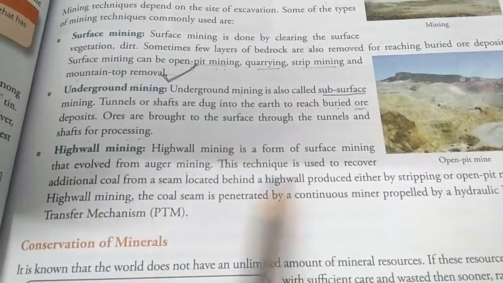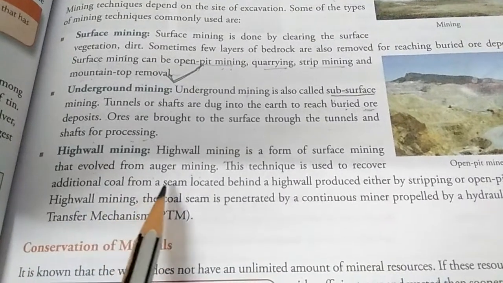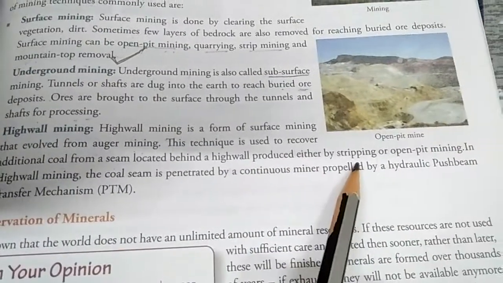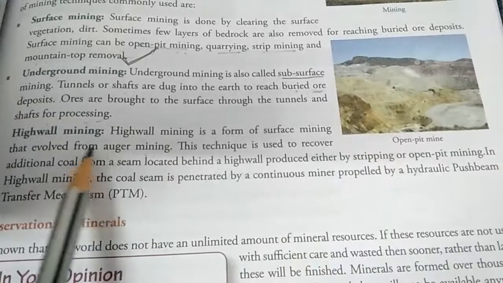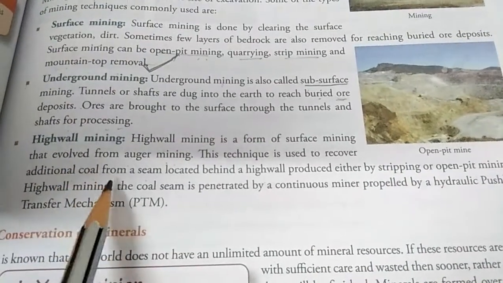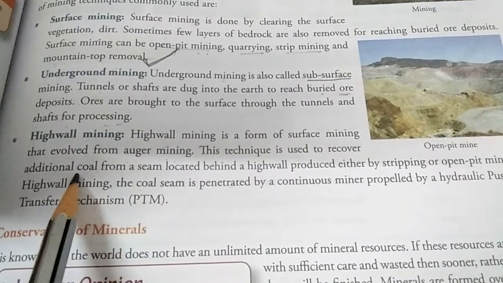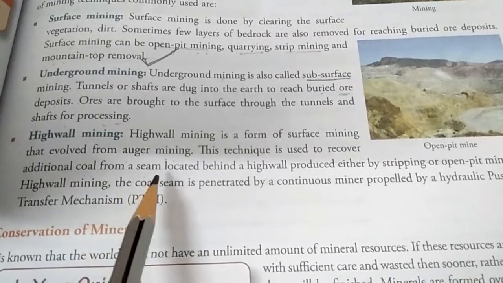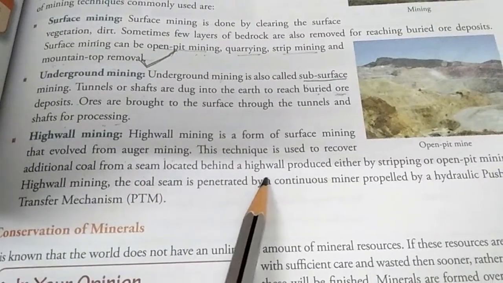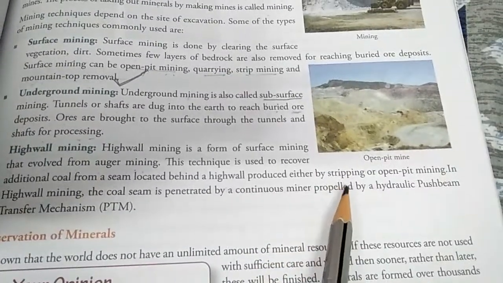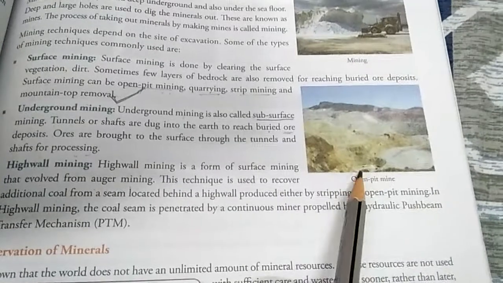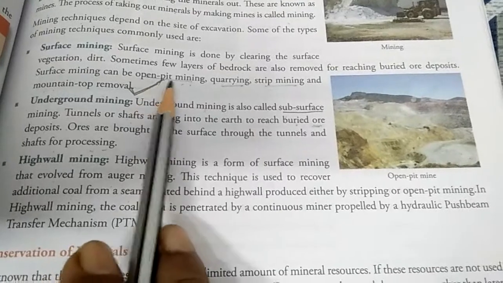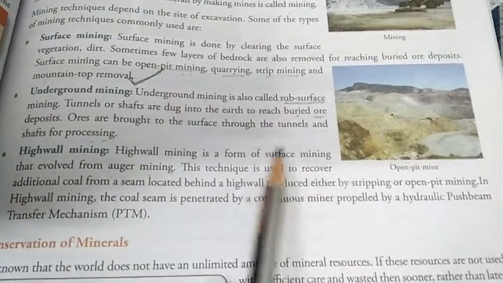This technique is used to recover additional coal from a seam located behind a high wall, produced either by stripping or open pit mining. So high wall mining is a process to recover additional coal from the mine. Additional coal is taken out from a seam located behind a high wall, and in this, either stripping or open pit mining is done. You can see this is open pit mining, which we have already discussed, what open pit mining or stripping is.